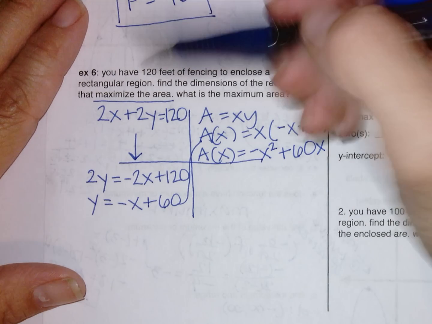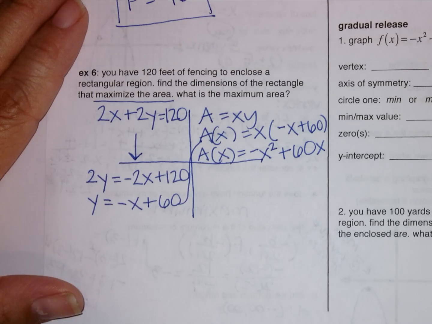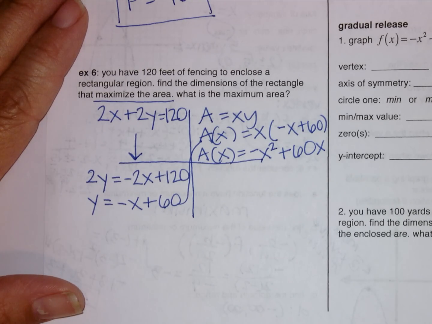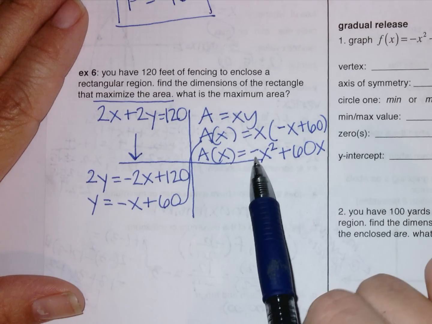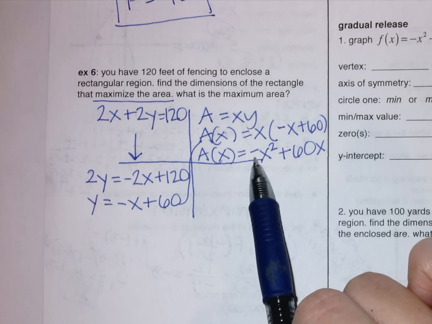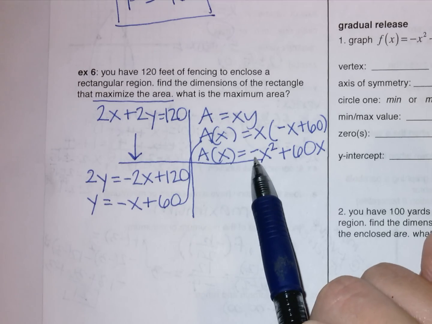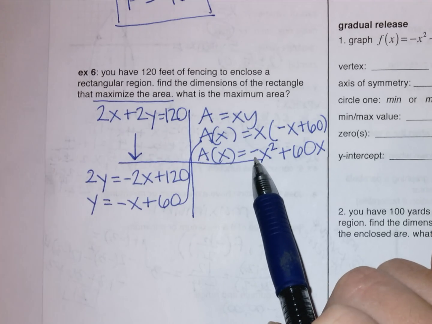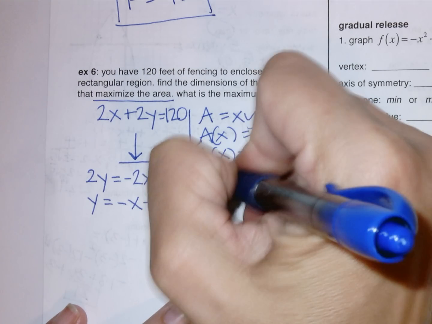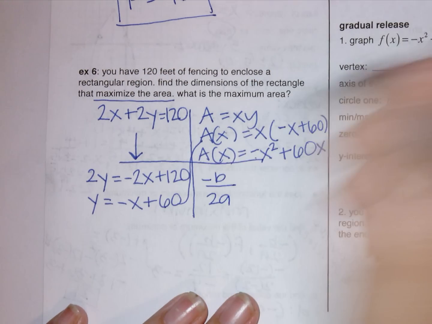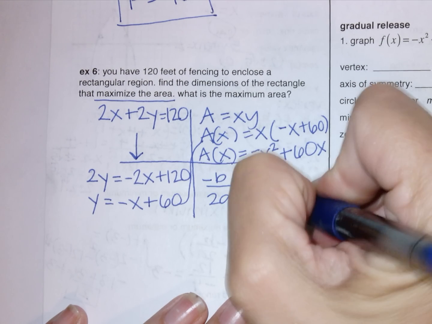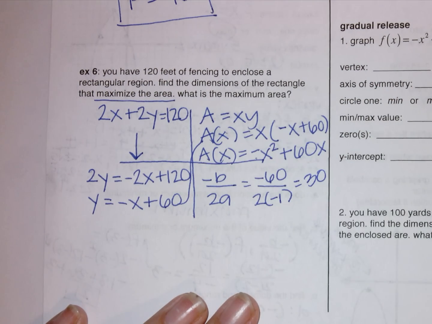And then this one actually says maximize the area. Well, the previous one said minimize, and this one says maximize. So why would this one change to maximum? Look at the leading coefficient of your x squared term right there. That's negative. A negative leading coefficient does not give you a minimum. It will only give you a maximum because that's the top of the parabola. So we still do the same thing, opposite of b over 2a, which is negative 60 over 2 times negative 1, which is 30. So one dimension is 30.